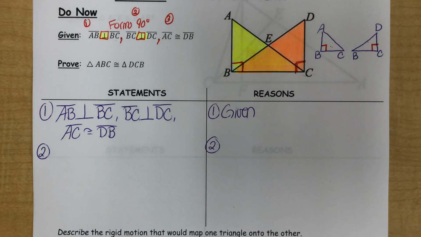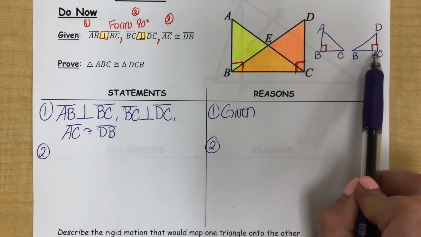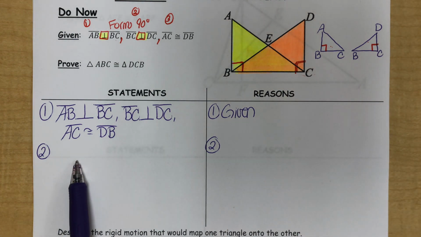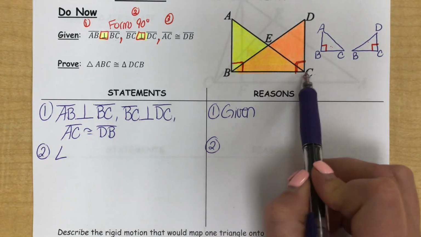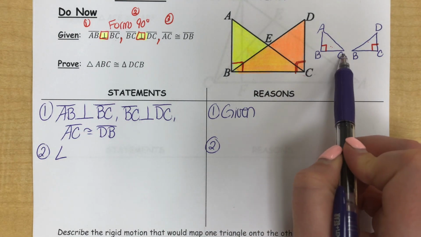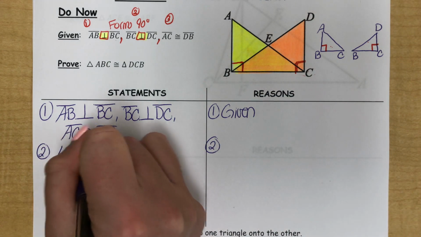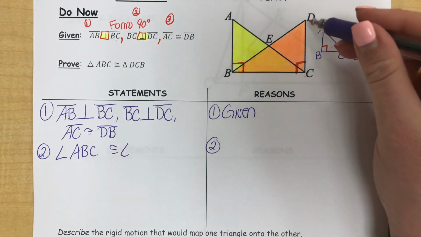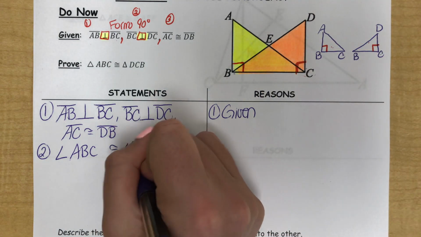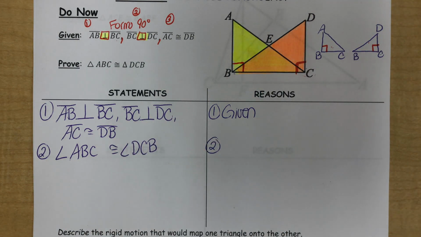As soon as you mark something on the diagram, you immediately need to add it to your table here. So step 2 is going to be angle ABC, that's in my first triangle, is congruent to angle DCB in my second triangle. And how do I know those angles are equal?